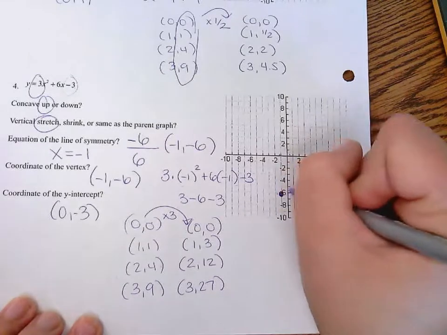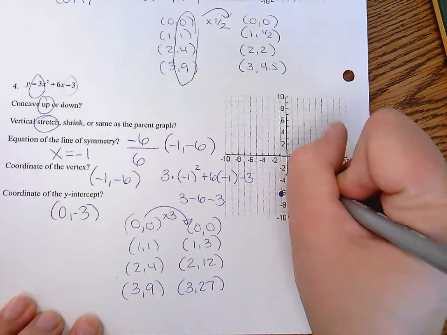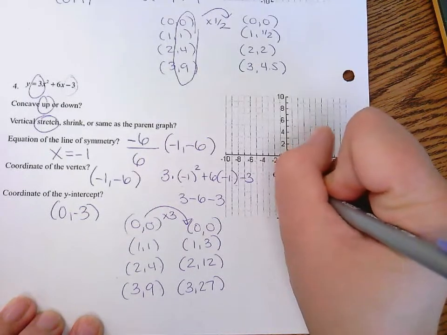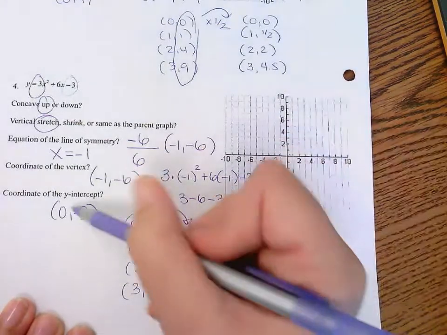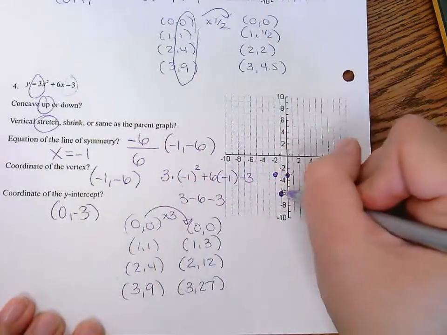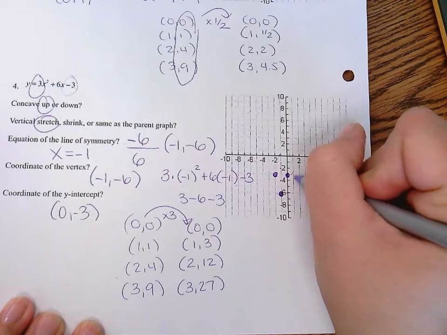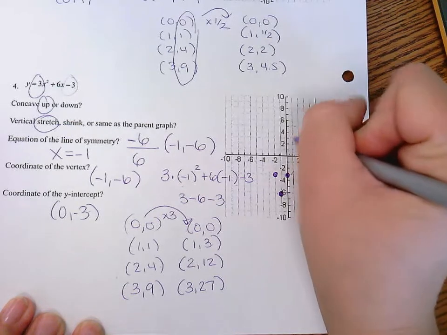So over 1, up 1, 2, 3. That just hit my y-intercept right where I wanted it. Over 2, up 12. 1, 2, 3, 4, 5, 6, 7, 8, 9, 10, 11, 12.